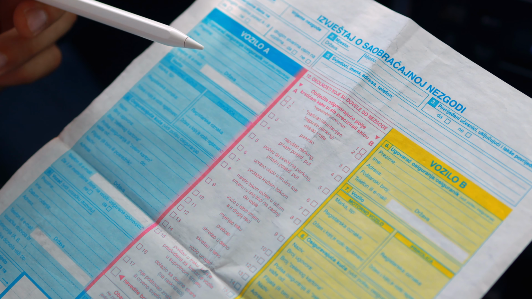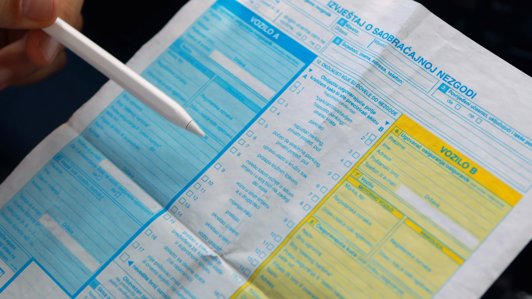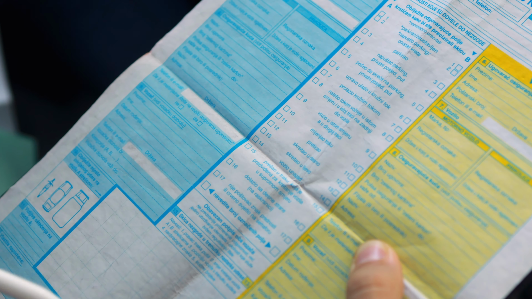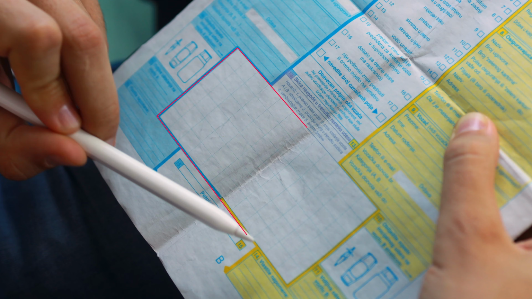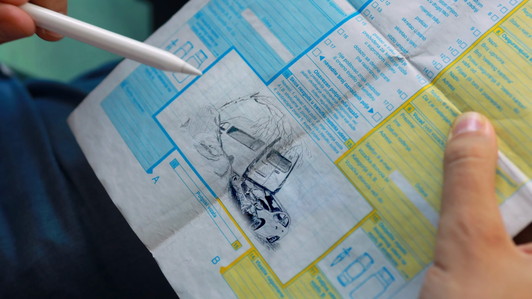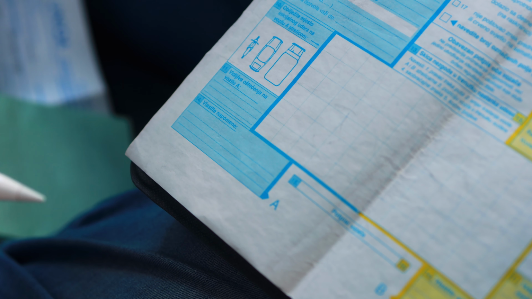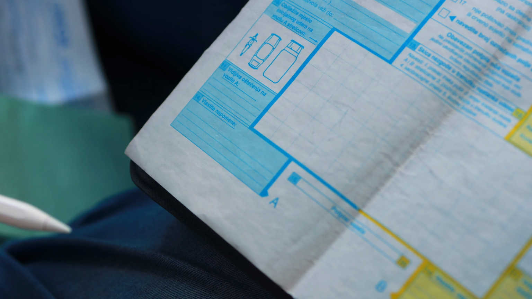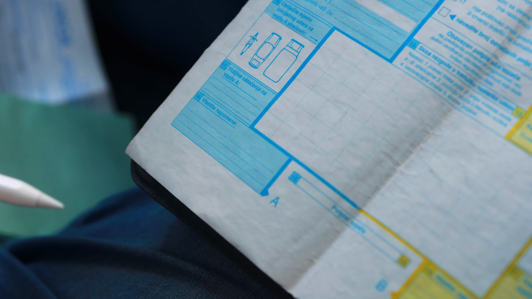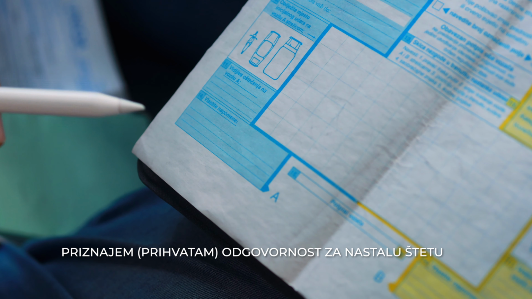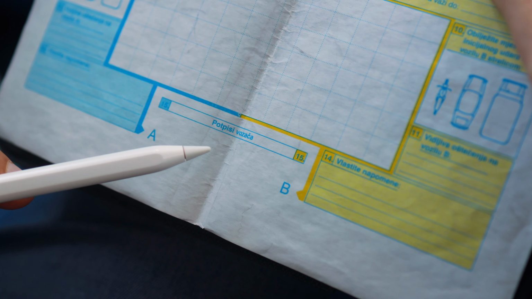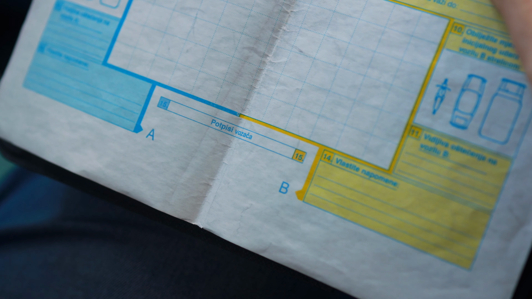Under item 12, you need to choose the option that describes how the accident occurred. Under item 13, you will find a field where you need to depict the position of the vehicle on the road at the time of the accident. In point 14, the party at fault must definitely admit their guilt, and this must be written in Montenegrin. We accept responsibility for the damage caused. Priznajem odgovornost za nastalu štetu. And in point 15, the signatures of both parties.